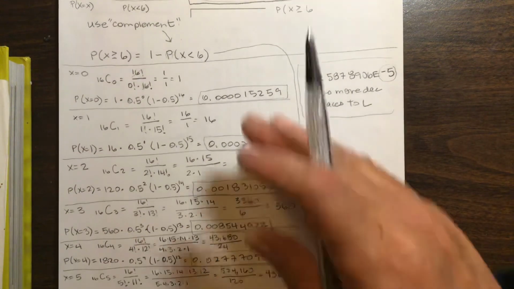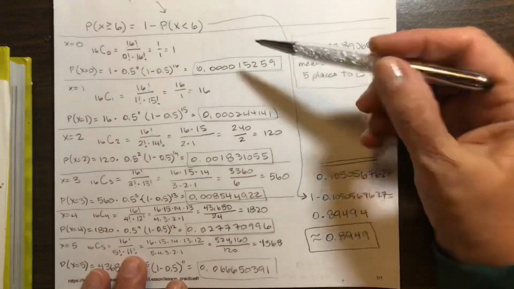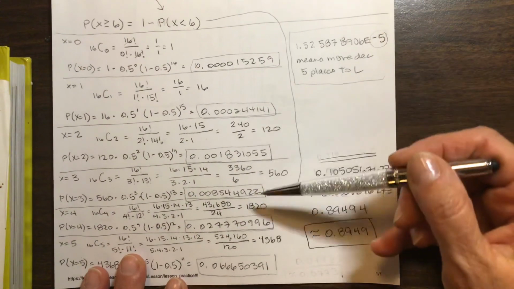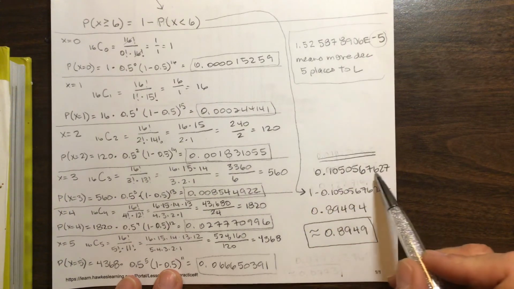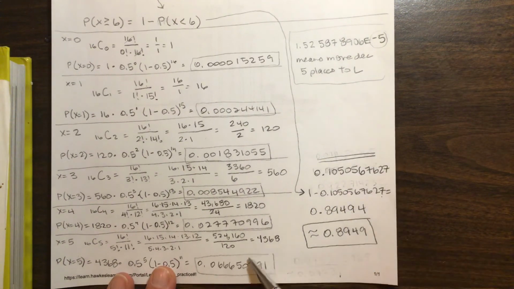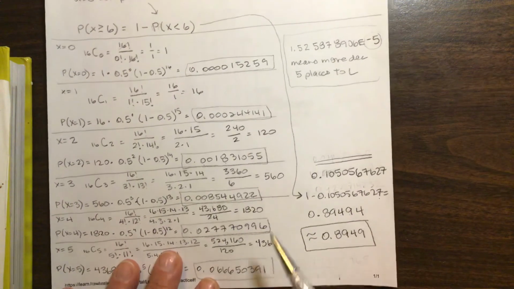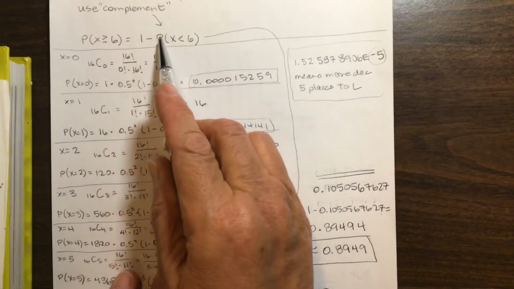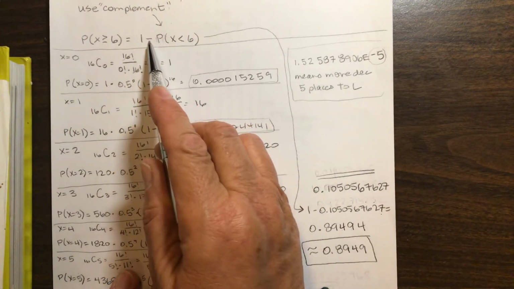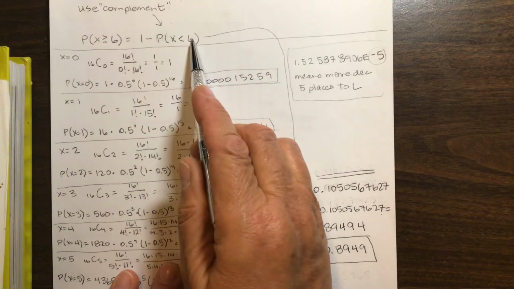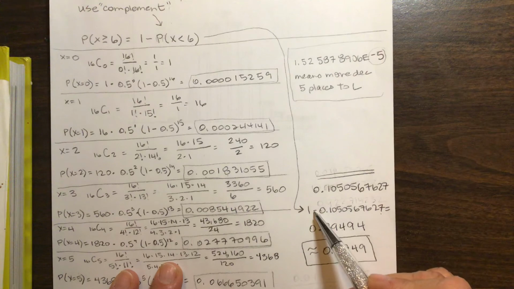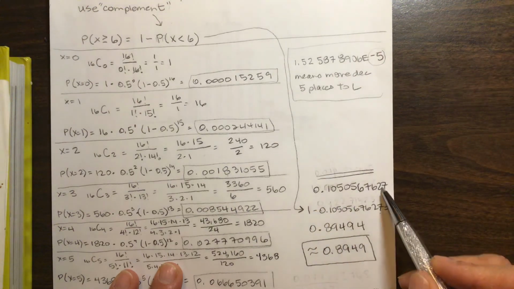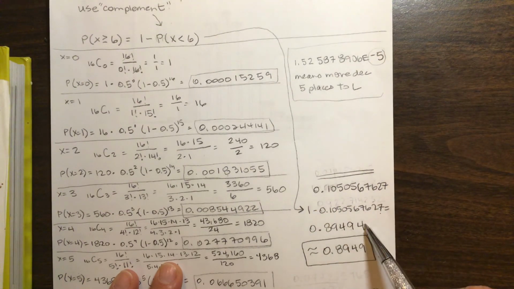Okay, once you get all of this figured out, then you're adding each of these values, which is what I did. This is my number that I got when I added all of these. Then we're going to use this, 1 minus all that work that you did. And that's what I have here, 1 minus this number. And that gives me my answer that I'm going to round to 4 places.